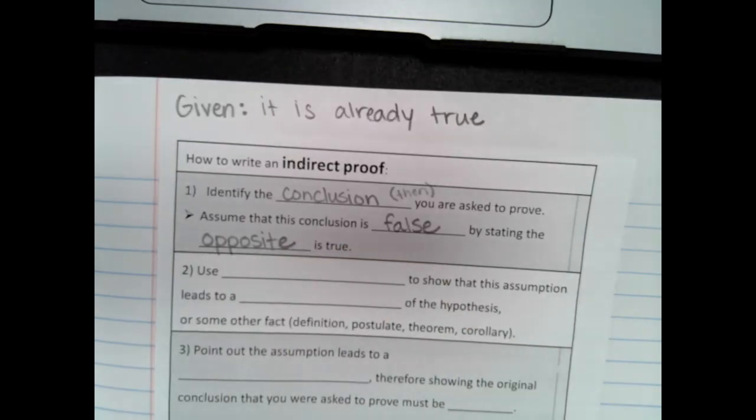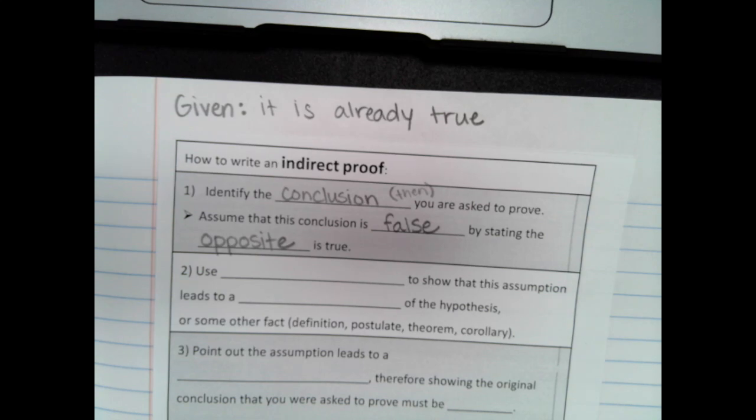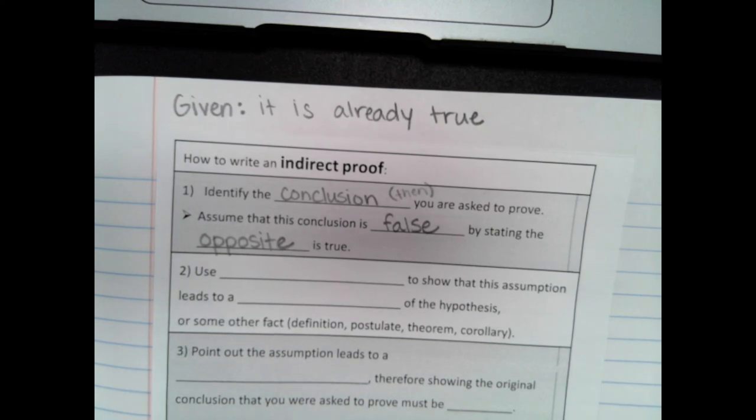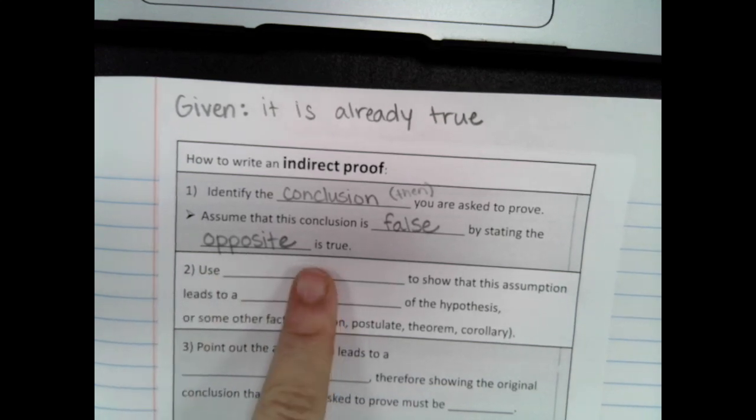Okay, again, this is something that a lot of people will do when they argue. They'll be like, okay, let's just assume you're right for a second. And then they go through these hypotheticals of like, if you're right, then this is what you're saying, and then this is what you're saying, and then that would mean this, and that's why you're wrong. Okay, that's an indirect proof. You're proving why their logic isn't true. Okay, so step 1, after we identify that conclusion, we assume the opposite.